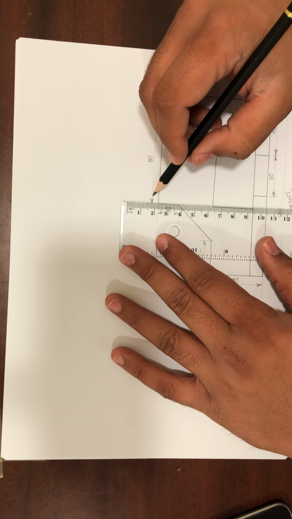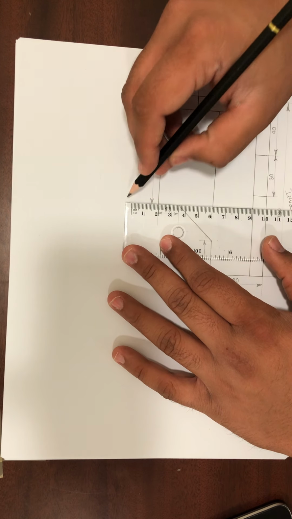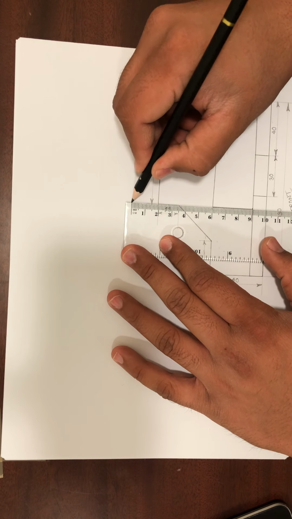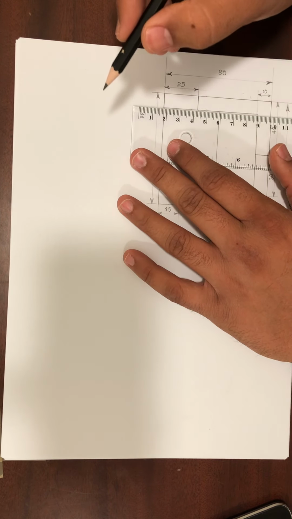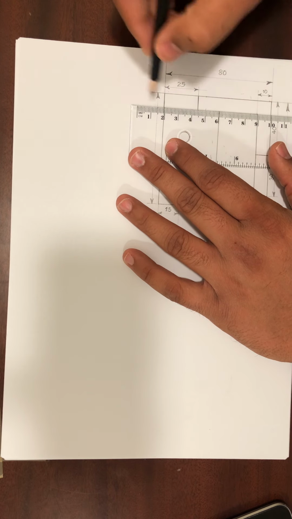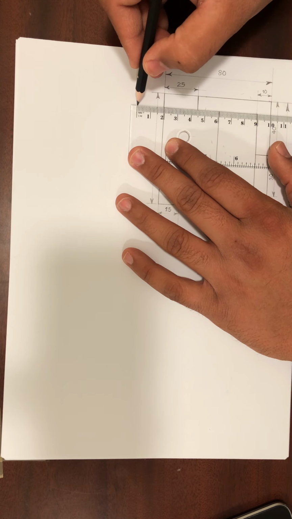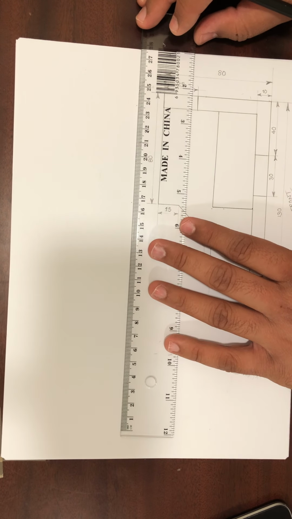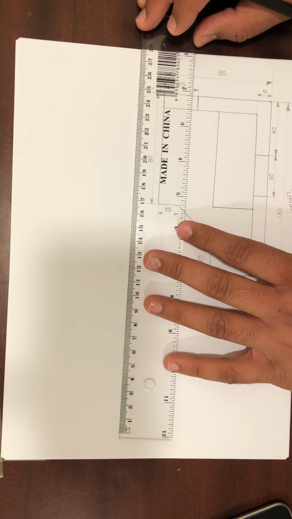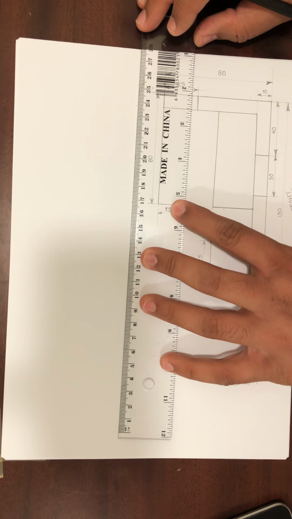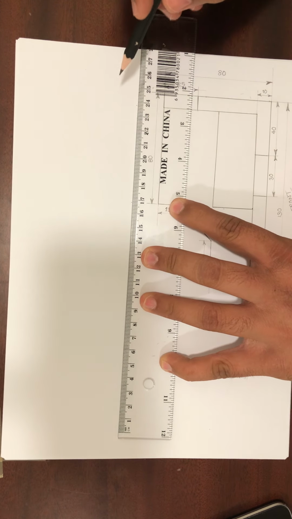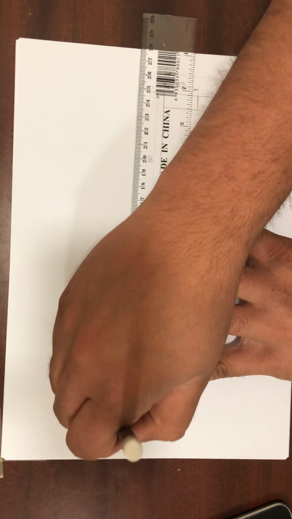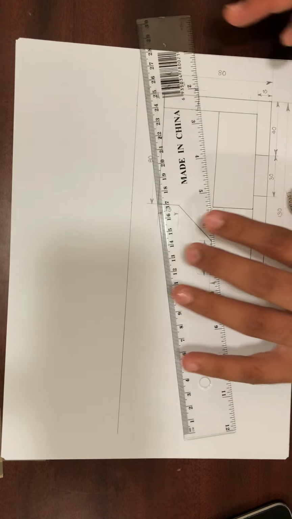Simply take 2 centimeters height from here, also 2 centimeters from here, and draw a line. Join the 2 dots and draw a line. The length of the line is not a problem, you can draw any length.